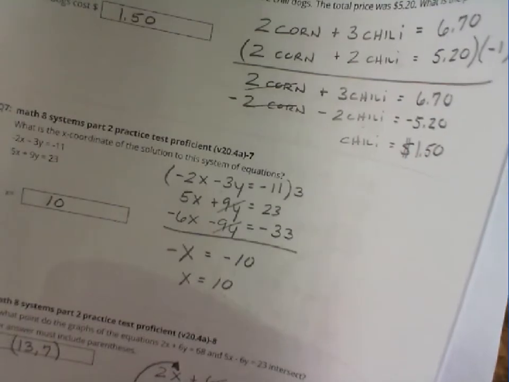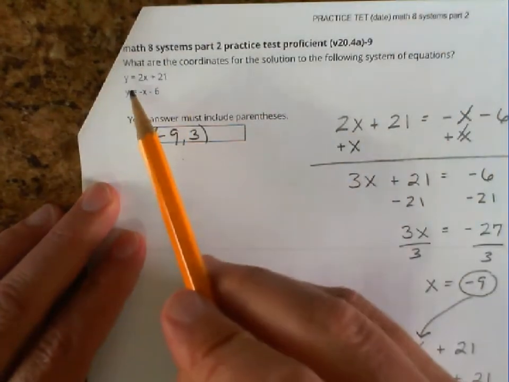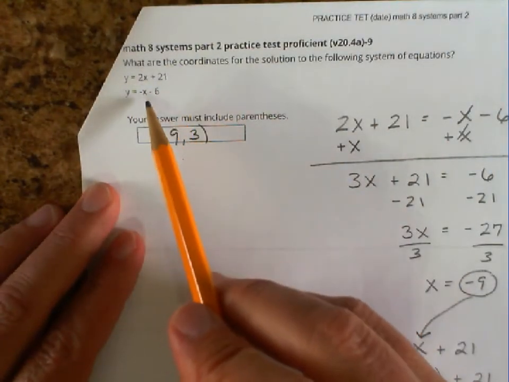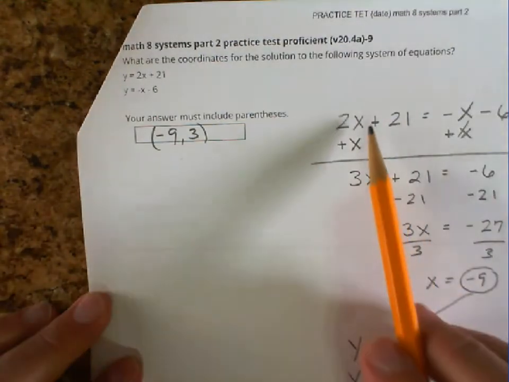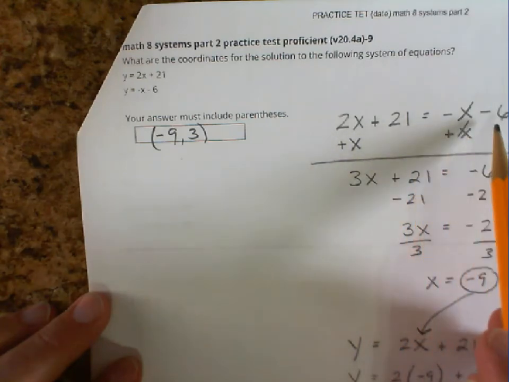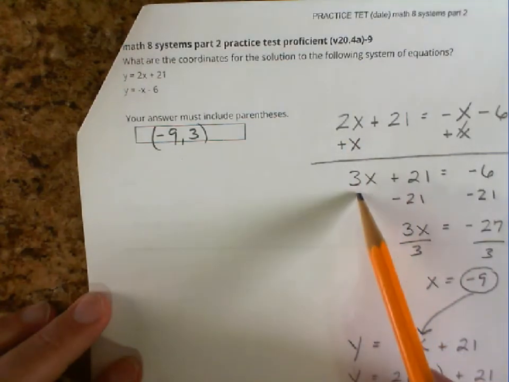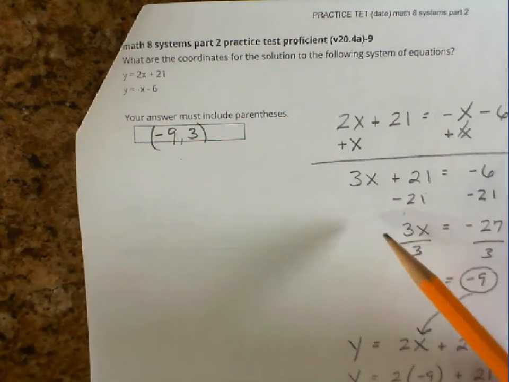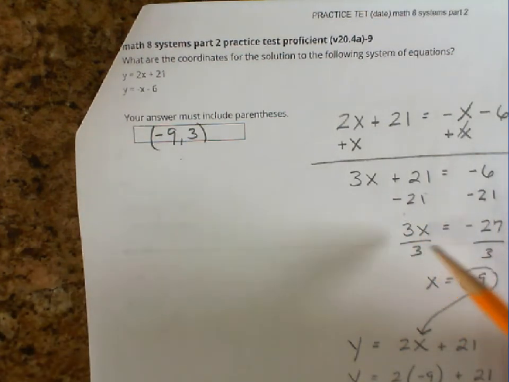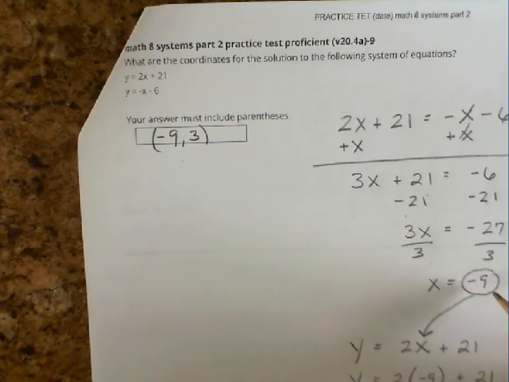Our final one is a system of equations in slope-intercept form. So I have y equals 2x plus 21 and y equals negative x minus 6. I'm going to take the two equations and set them equal to each other. So I have 2x plus 21 equals negative x minus 6. Here I'm adding x to both sides. That gives me 3x plus 21 equals negative 6. Subtracting 21 from both sides gives me 3x equals negative 27. Dividing both sides by 3, x equals negative 9.